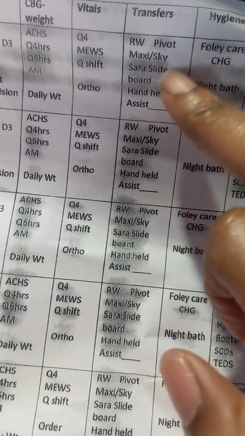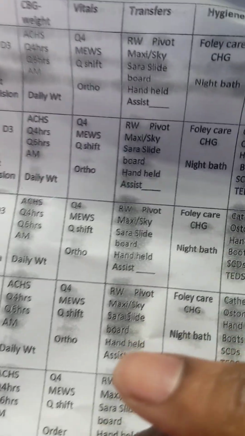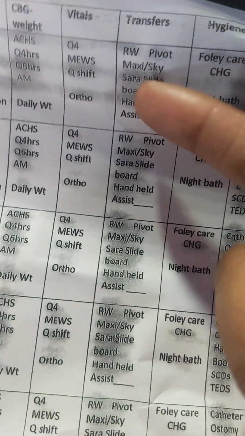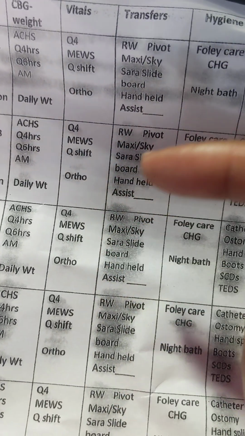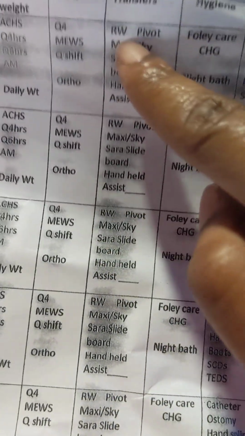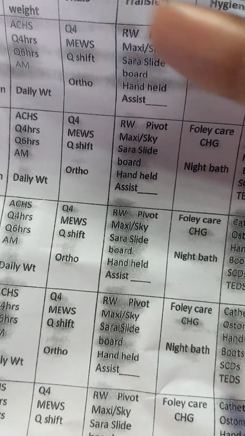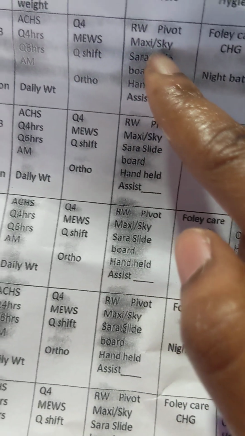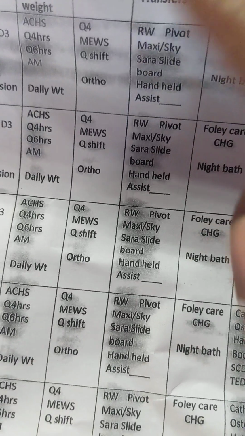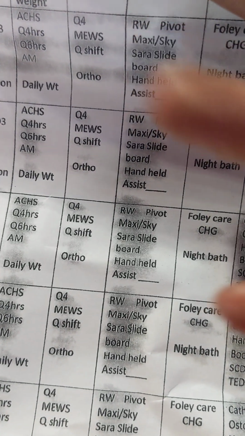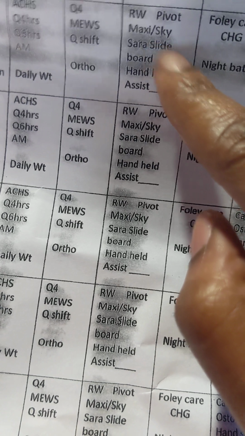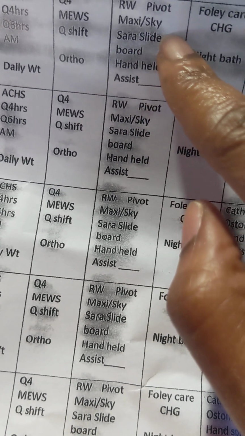So the transfers: I want to know if my person uses a roller walker to transfer back and forth from the bed to the bathroom, or if they pivot or do a stand pivot. MATSI means kind of like total care. Sara slide, I'd rather not have anybody do Sara slide.